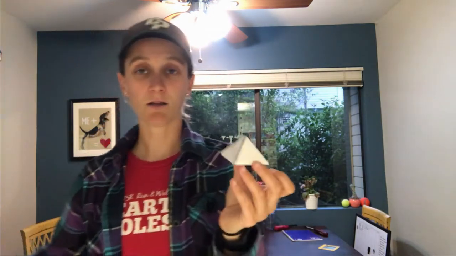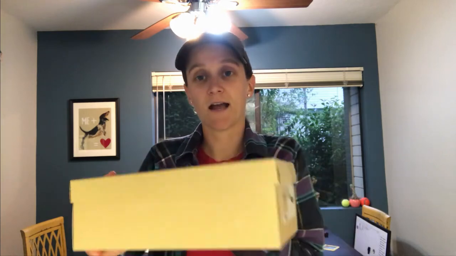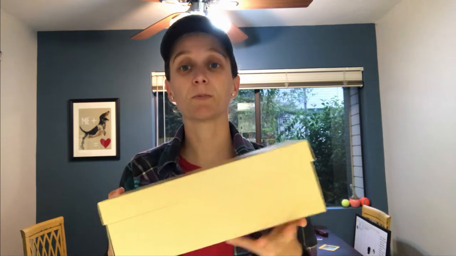A prism, on the other hand, is like this. This is a rectangular prism, and the reason it's a rectangular prism is because it has a rectangle and a rectangle, and then it has long rectangles in the middle. So this is called a rectangular prism because it has rectangles on the ends. I don't have a triangular prism, but a triangular prism would look like a triangle, and then it would have long rectangles down the middle. So basically what a prism is, you're taking whatever that main shape is and just stacking it a bunch of times until you get a prism.